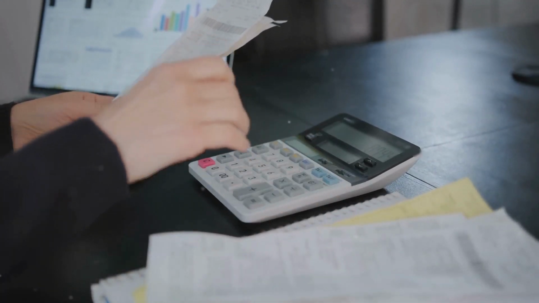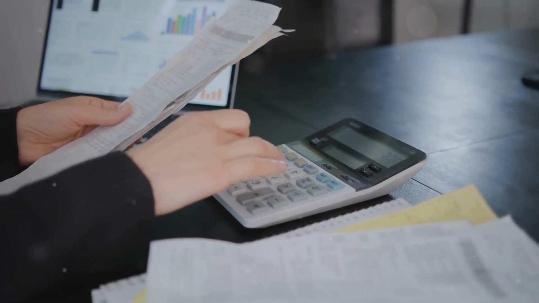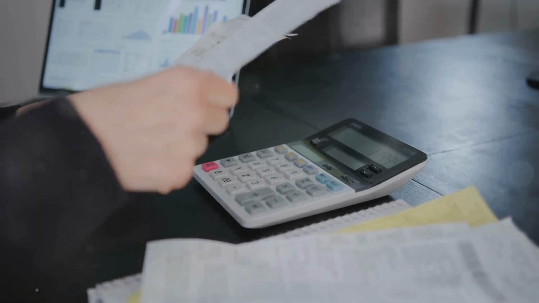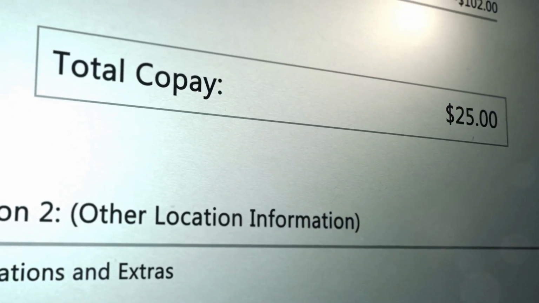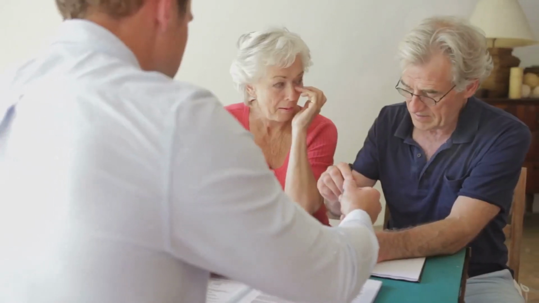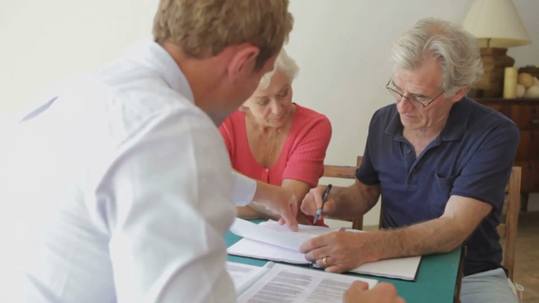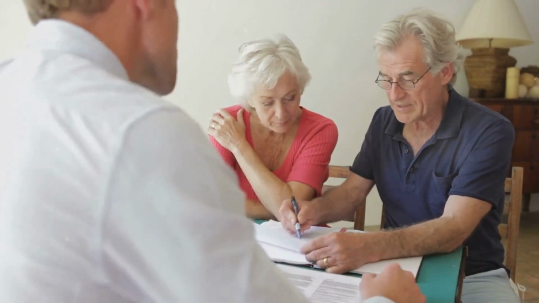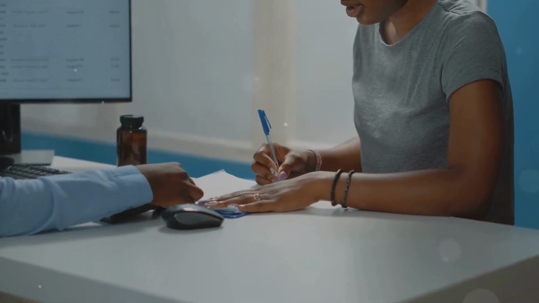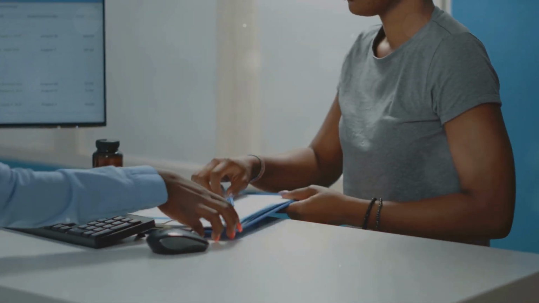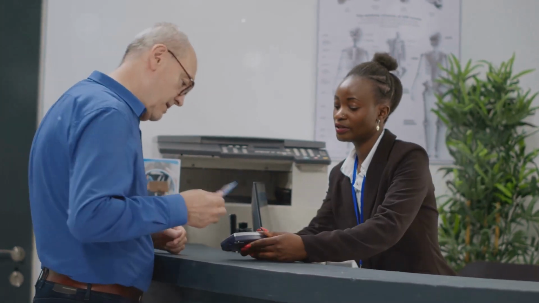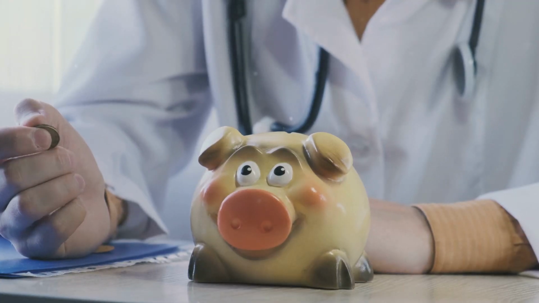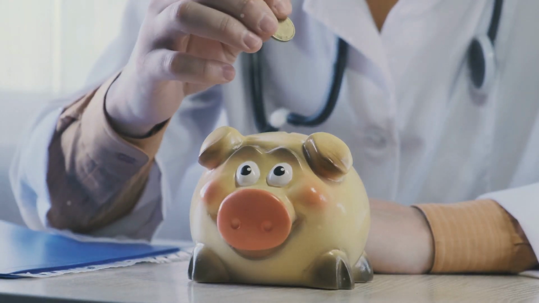Out-of-pocket expenses are costs that individuals must pay for healthcare services beyond what is covered by their insurance plan. These can include deductibles, co-payments, and co-insurance. Understanding these expenses is crucial for budgeting and managing healthcare costs effectively. For example, deductibles are the amount you must pay before insurance coverage begins, while co-payments are fixed fees paid at the time of service. Co-insurance is a percentage of the costs you share with your insurer after the deductible is met.